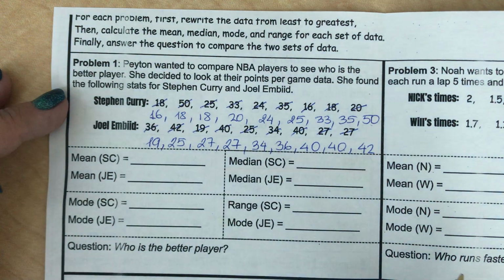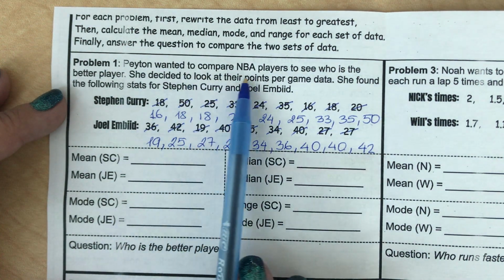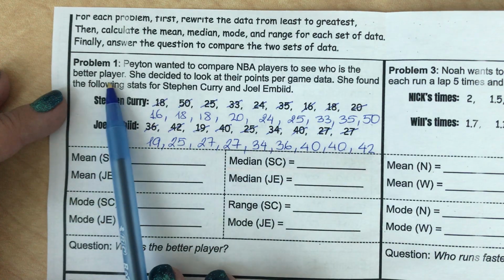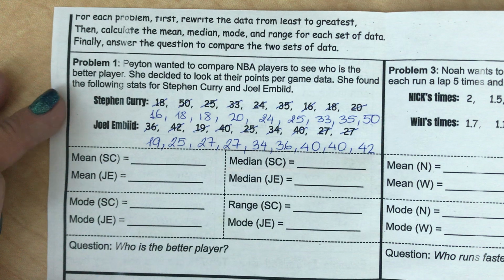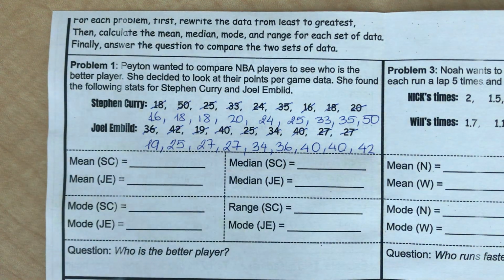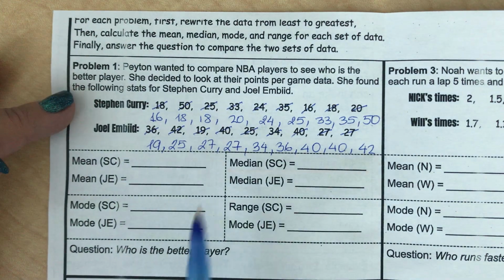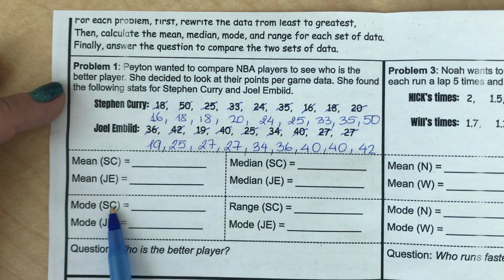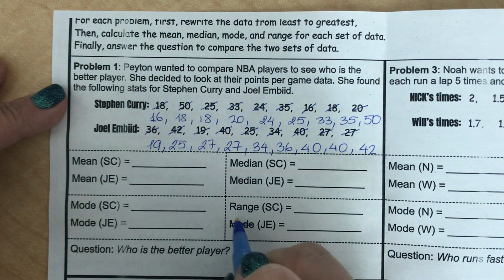Good. So we have to compare these NBA players to see who is the better player. So we are deciding to look at the points per game and find the mean, which is the average, median, mode, and range.